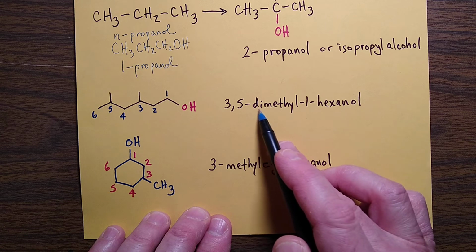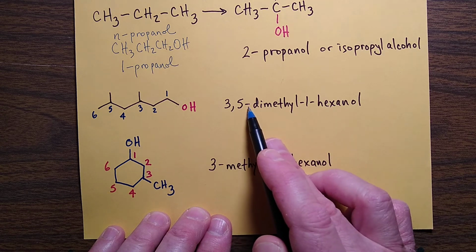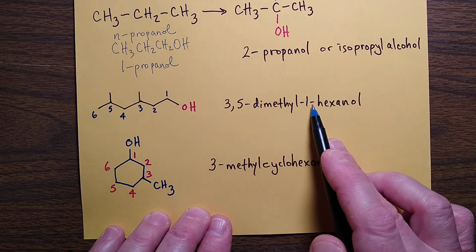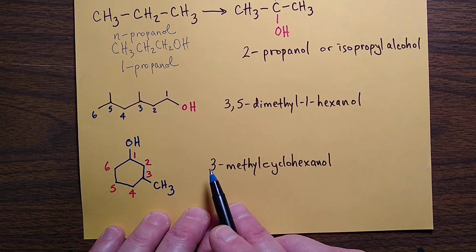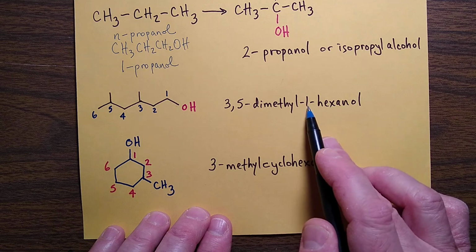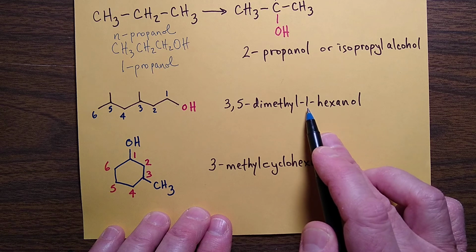So I have to name it with a di for 2-methyl. So again, commas between numbers, dashes between numbers and letters, and then I have to insert this 1 here to tell you that the OH is at the beginning of the chain. If I didn't have that 1 there, you wouldn't know where the OH is. It's kind of implied that it's there based on these numbers, but it's still needed to be complete.